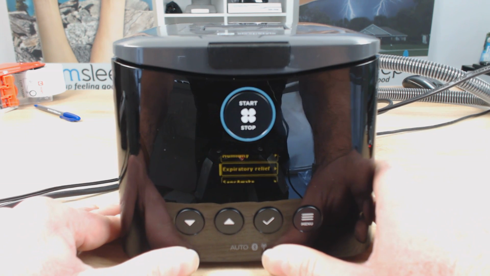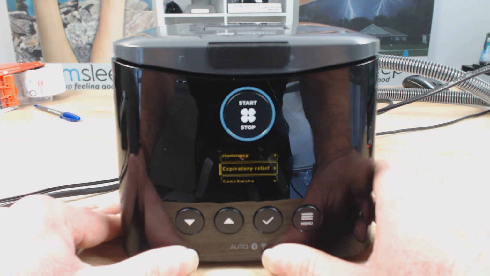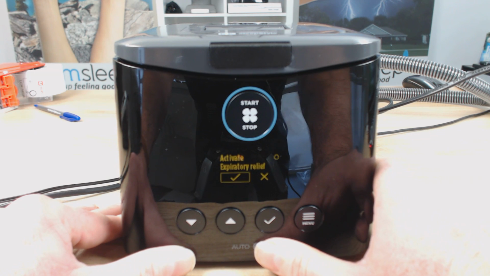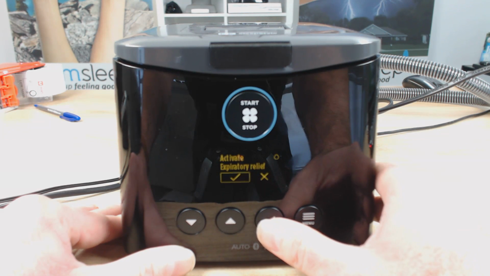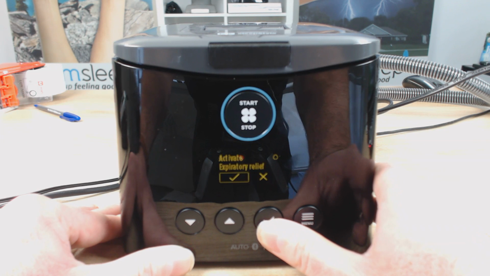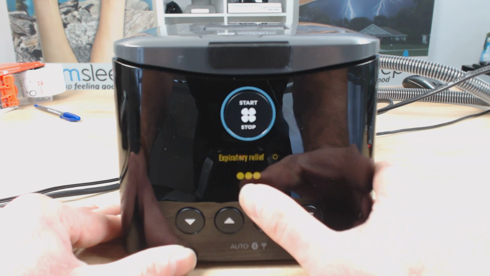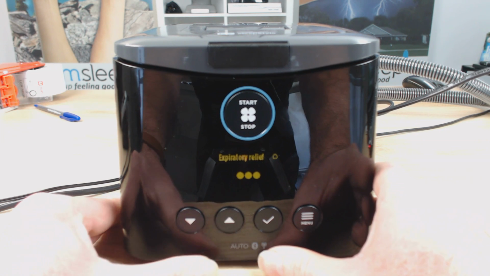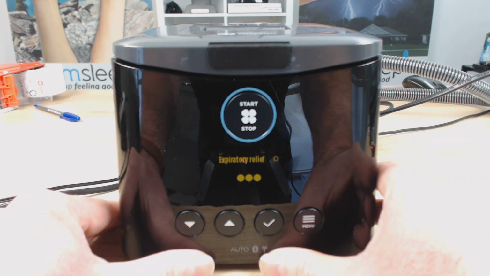Go down again. Expiratory relief, so this is the relief settings. At the exhale relief settings, as you breathe out, the machine will drop the pressure. So we can activate it or deactivate it. We'll leave it activated there. Remember, these are clinical settings, and we'll keep that on 3 for now, but we can bring it down if you're finding that it's throwing off your breathing or you're finding it a little bit funny with the exhale relief.